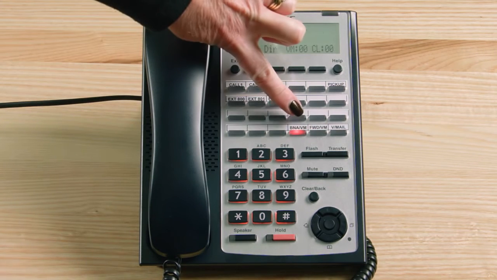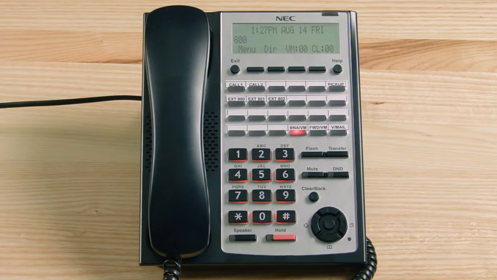Now this busy no answer to voicemail button should be on basically all the time when you're in the office. So it means that if you're busy chatting on the phone and another call comes in, it'll go directly to your voicemail box. Or on no answer, so if you don't answer after so many rings, it'll also go to voicemail.